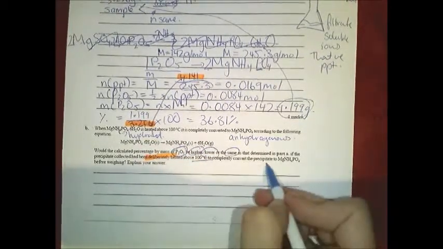Okay, so when it is converted into that anhydrous version, according to this equation, would the calculated percentage by mass of this be higher or the same or lower as in part A? Okay, if it had been deliberately heated above 100 degrees to convert this precipitate to this precipitate.